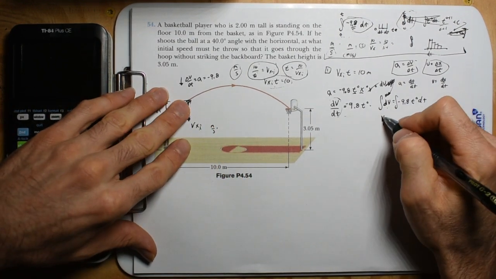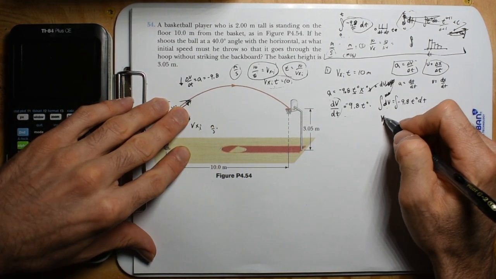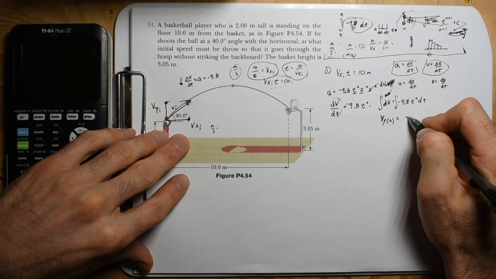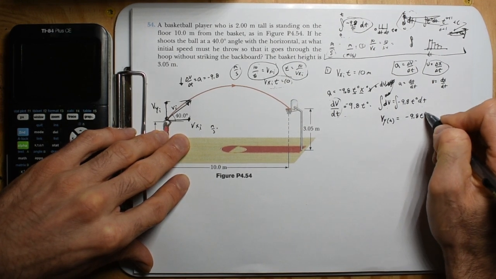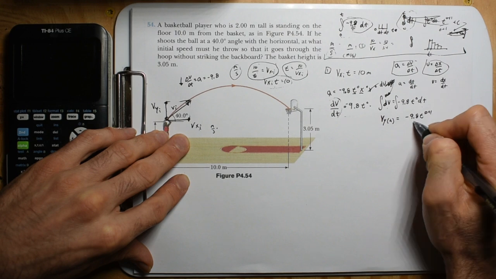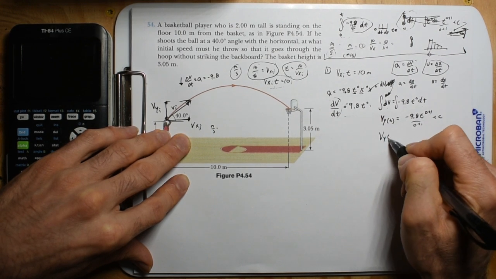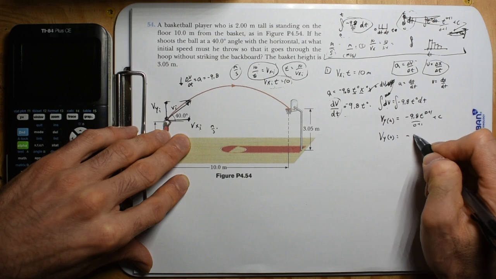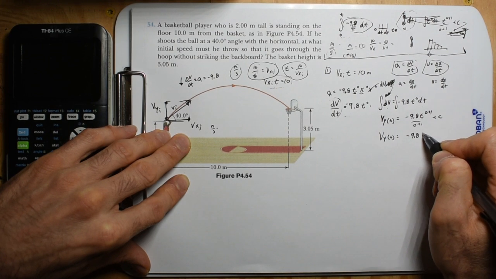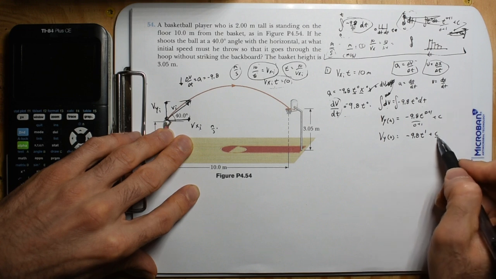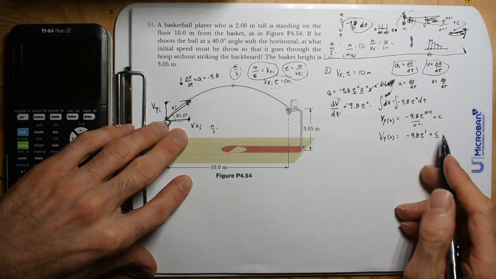The vertical velocity as a function of time is now going to be negative 9.8 t to the 1, that is t to the 0 plus 1 divided by 0 plus 1, plus a constant. So vy of t is equal to negative 9.8 t to the 1 plus a constant. Now how do we figure out this constant of integration?